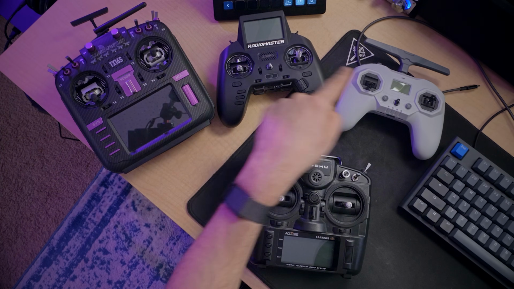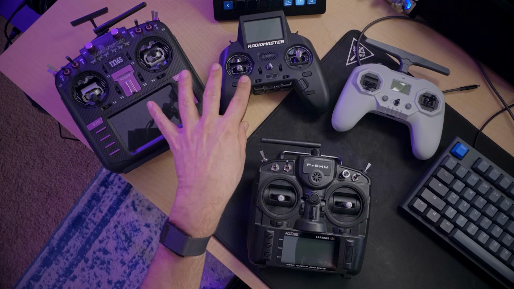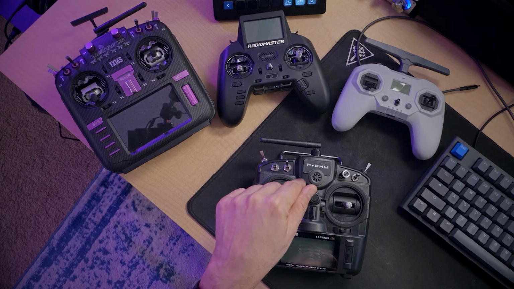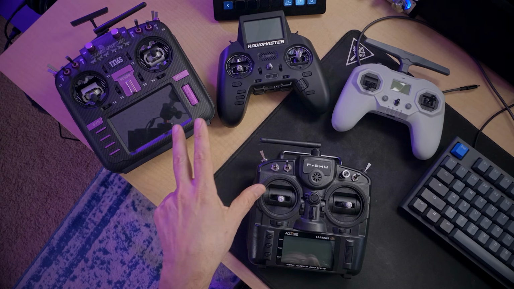What do all four of these controllers have in common? The Radio Masters, the Jumper, and the FreeSky have something in common, but not this TBS Tango 2. The answer is that all of these guys run the EdgeTX operating system.